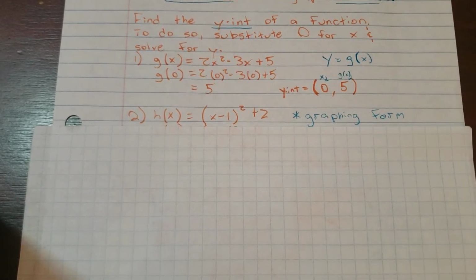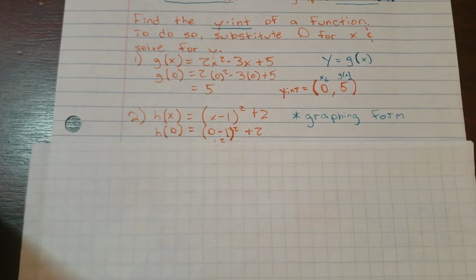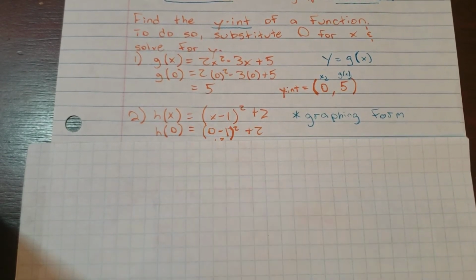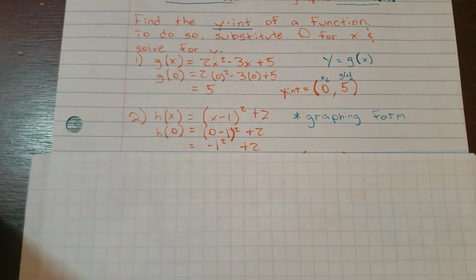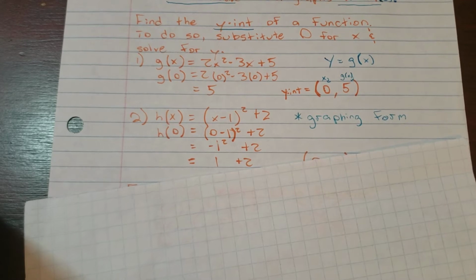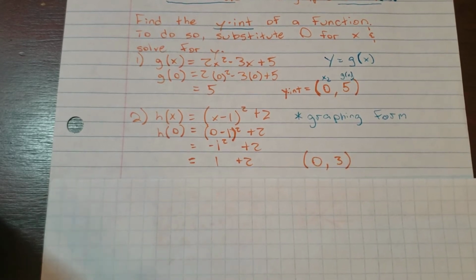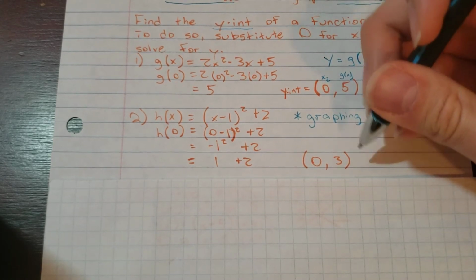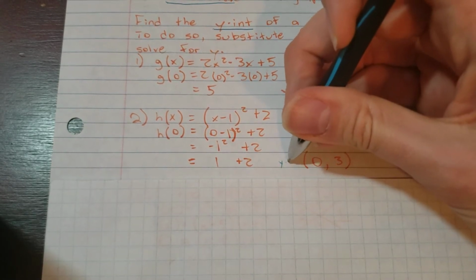But again, we're plugging in 0 for x and solving. Zero minus -1 is -1 squared. -1 squared is 1. 1 plus 2 is 3. So this is our y-intercept.